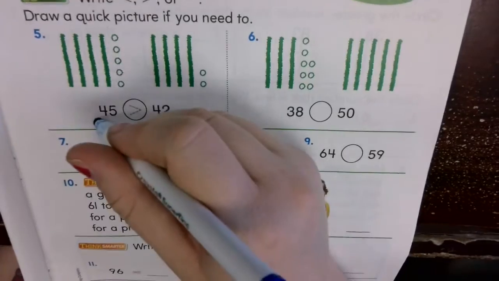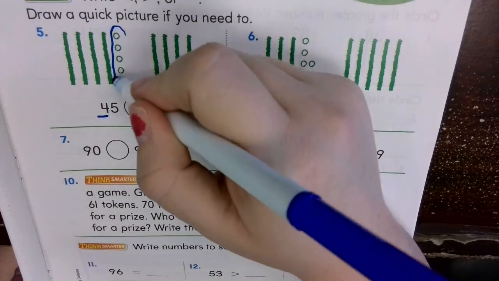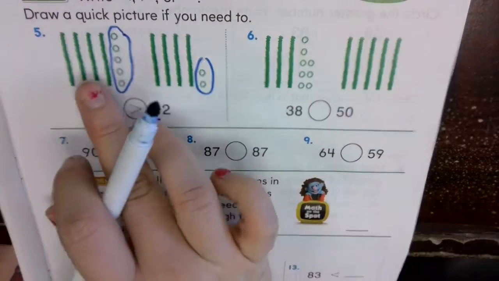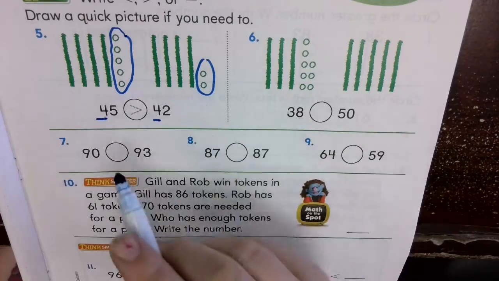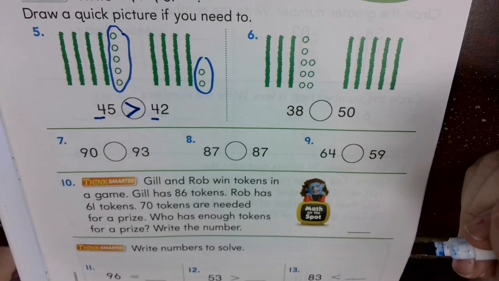In this case, we can't look at the tens place because it's the same. So we have to look at the ones. So which picture has more ones in it? That's right, 45 has more ones. So that tells us that 45 is greater than 42.